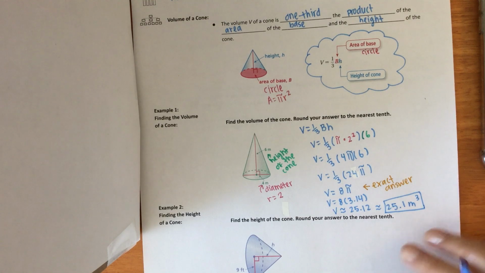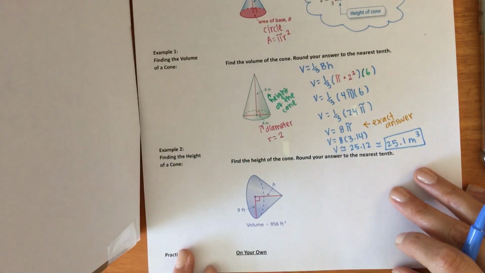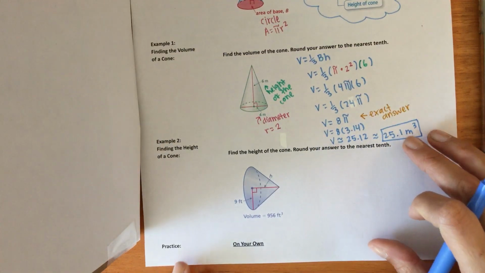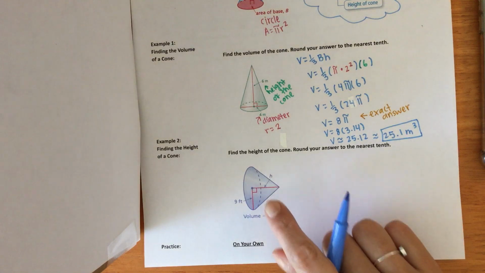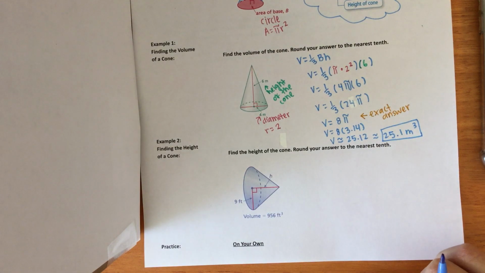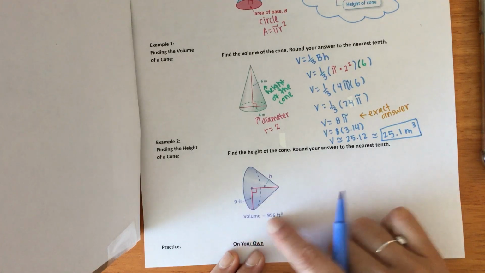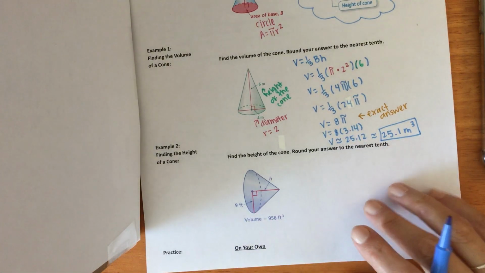All right, now let's take a look at example 2. I hope you guys can see that. Let me move this. Okay. Example 2, instead of finding the volume, we're going to find the height of our cone. We're already given our volume, and again, we're going to round our answer to the nearest tenth.